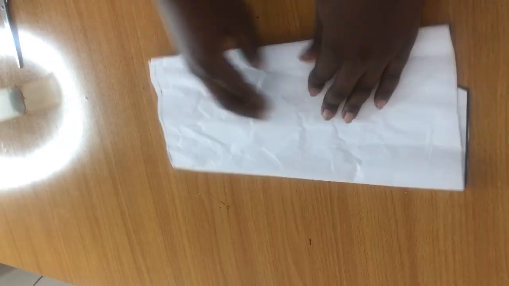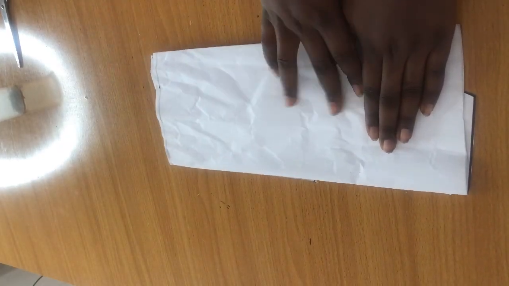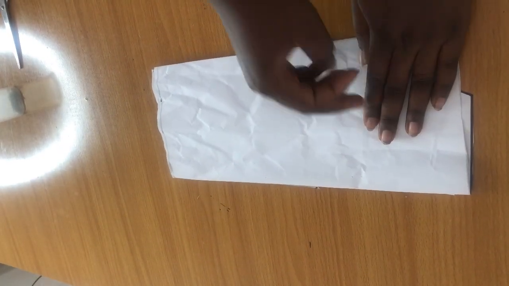So after doing that, this is all we have. So for the lower part, it is just a lower bodice. You draft a long skirt that will be attached to the upper part, and you have your dress.